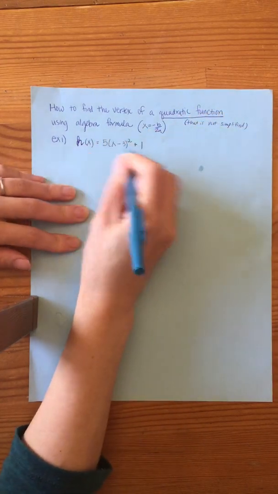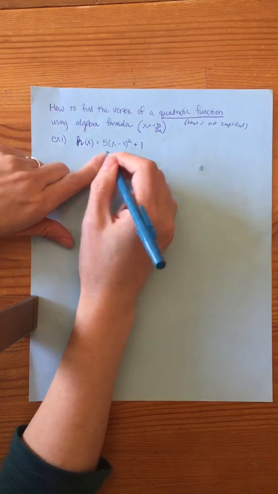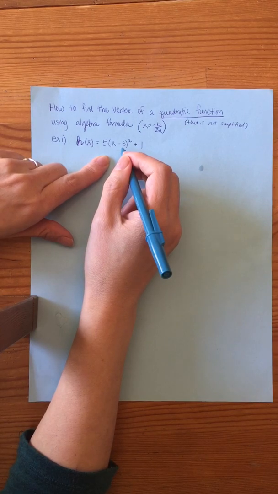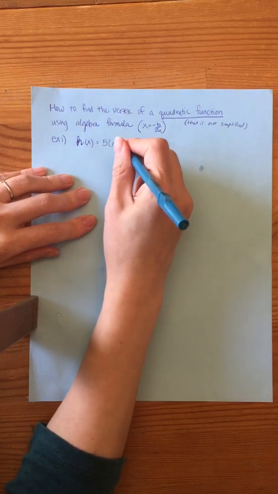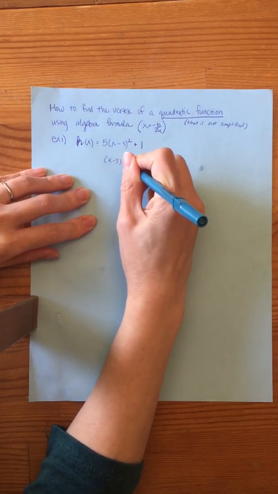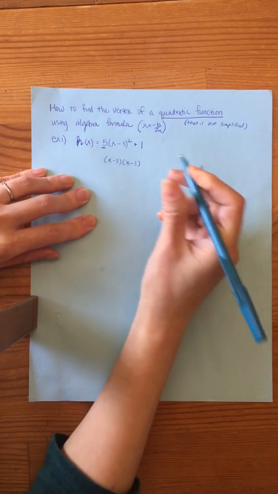All right, so this is a quadratic function because I see a square sign. Once you simplify this out, there's going to be an x squared term in here. So I want to find the vertex of this. I'm going to first simplify this. So x minus 3 squared means x minus 3 times x minus 3. And I know that that 5 is there, but I'm going to leave that alone for a moment.